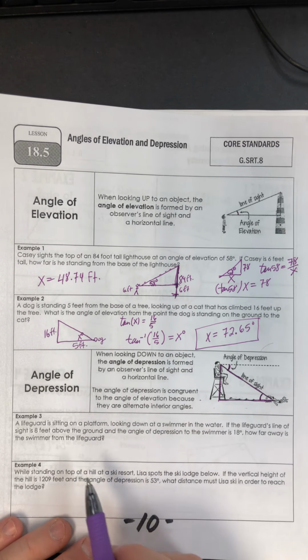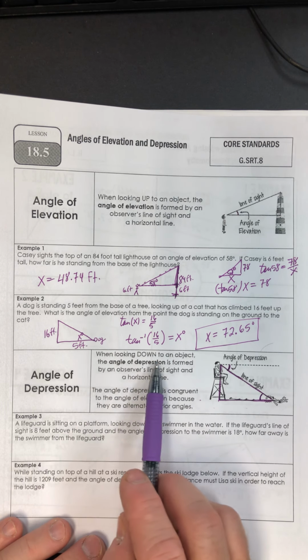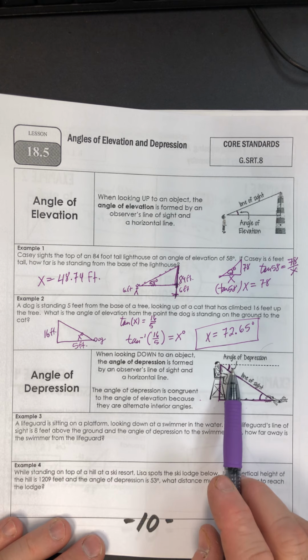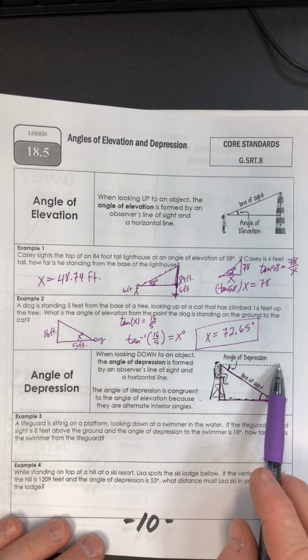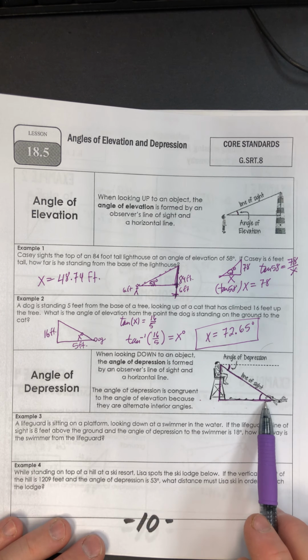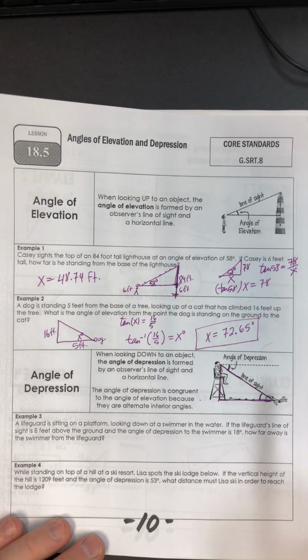Okay, so this situation, when looking down to, well, let's read. When looking down to an object, the angle of depression is formed by an observer's line of sight and the horizontal line. The angle of depression is congruent to the angle of elevation from the bottom because they are alternate interior angles. So the angle of elevation from down here is the same as the angle of depression up high.